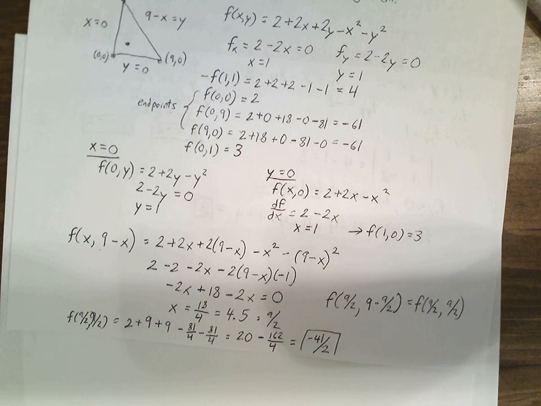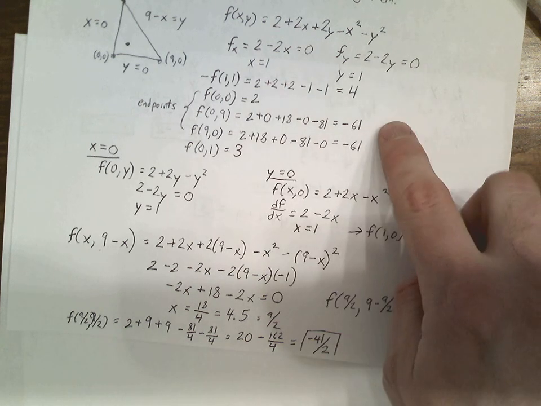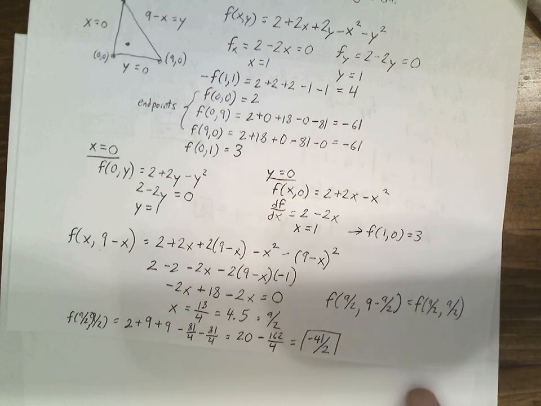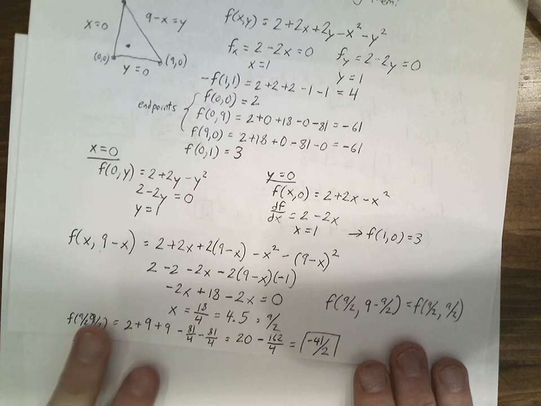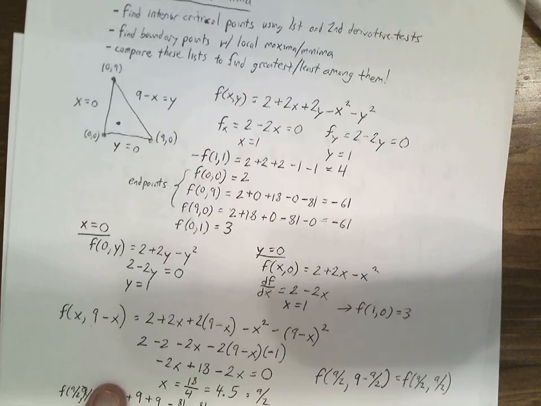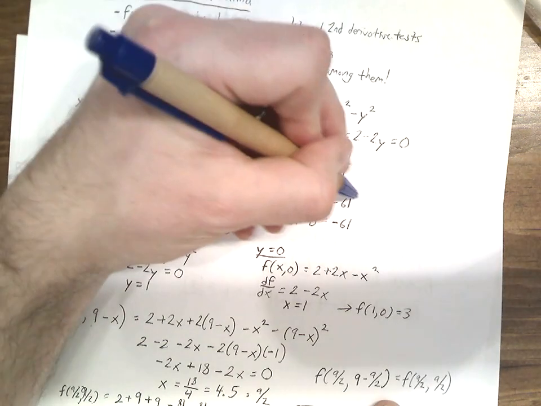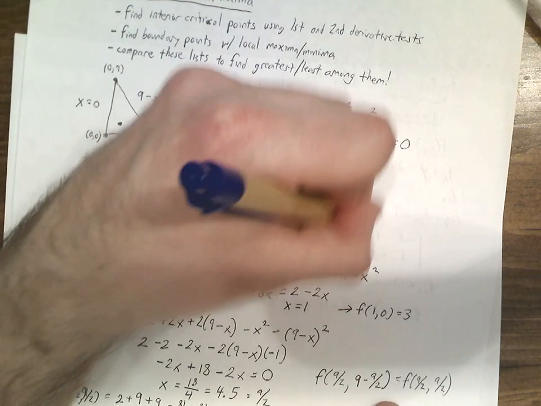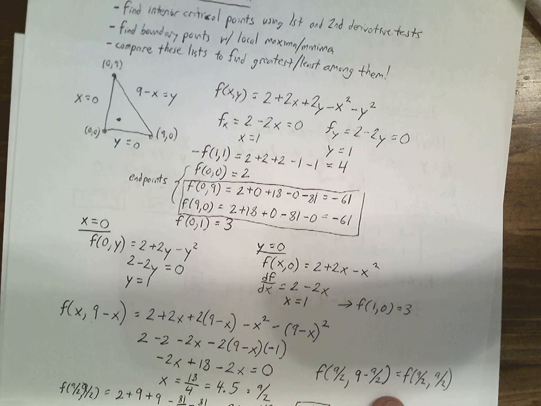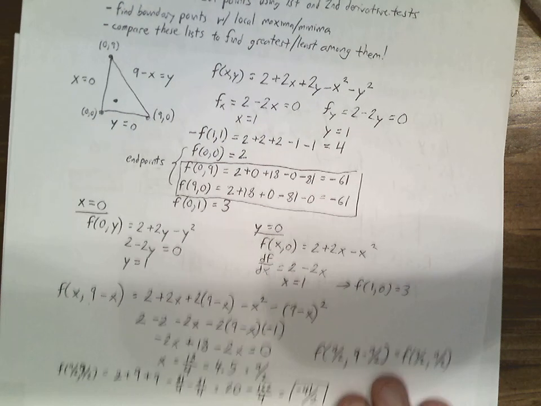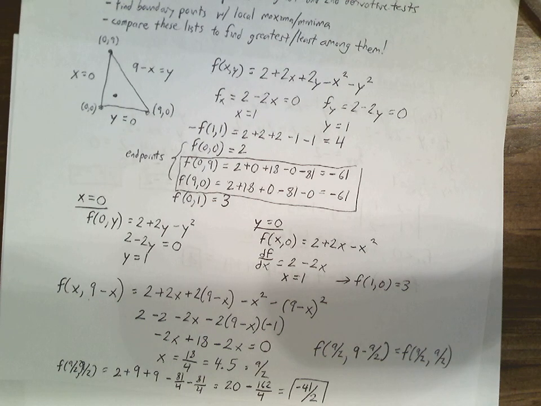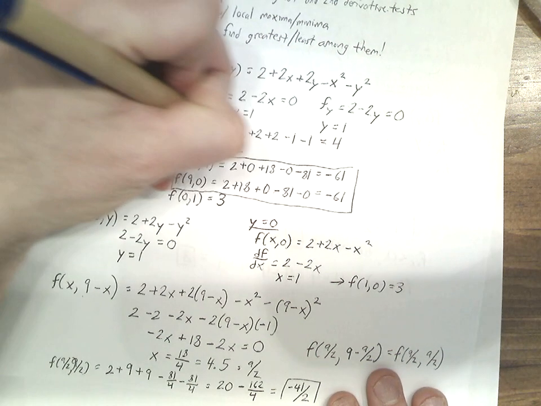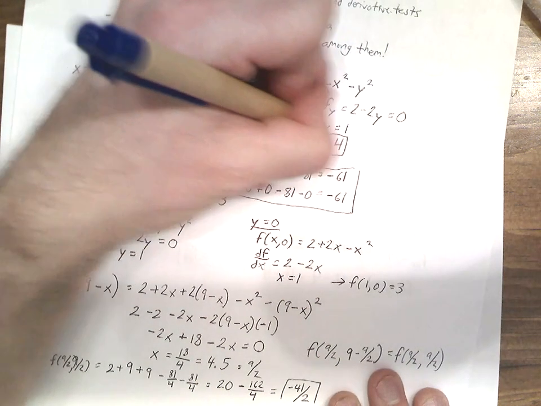So we look at all these different values we have. 4, 2, negative 61, 3, another 3, this crazy one where we got negative 41 over 2, and we find that the absolute minimums occur at the endpoints where the function assumes a value of negative 61, and the absolute maximum within this boundary is the interior point 1, 1, where the function assumes 4.